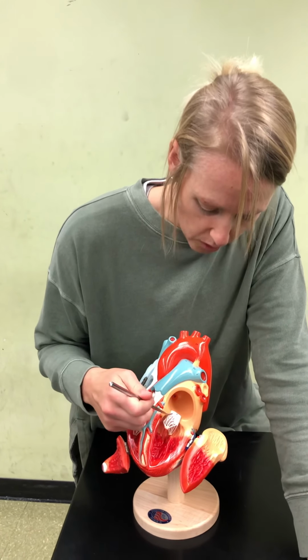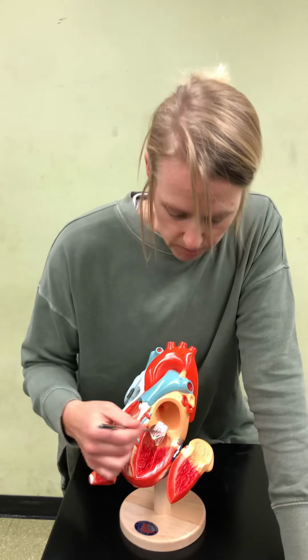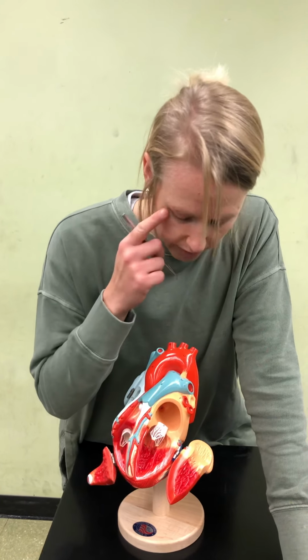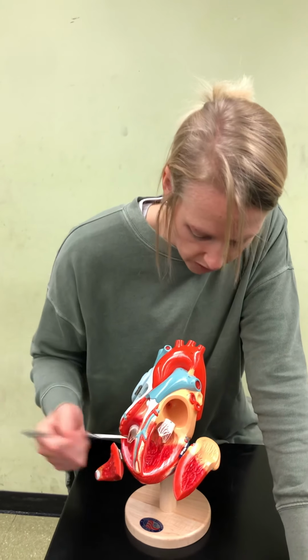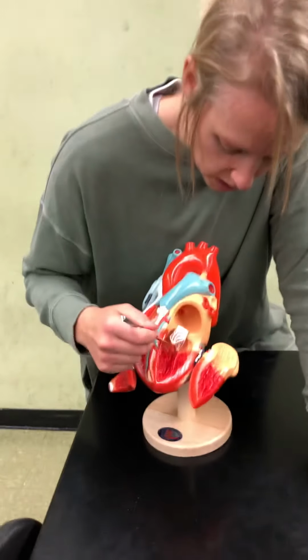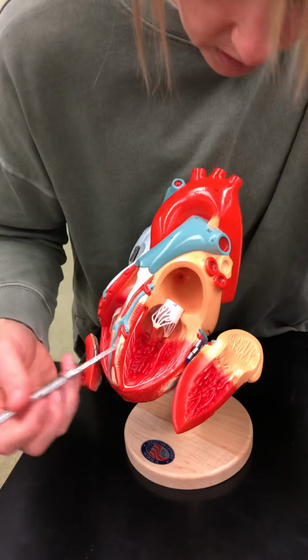On the left side, it can also be called the mitral valve. And then both of these can also be called the atrioventricular valve. You would just have to put the side in front of it. So this would be the left atrioventricular valve. Same thing, the chordae tendineae anchor down into the papillary muscles, which anchor into the trabeculae carneae.